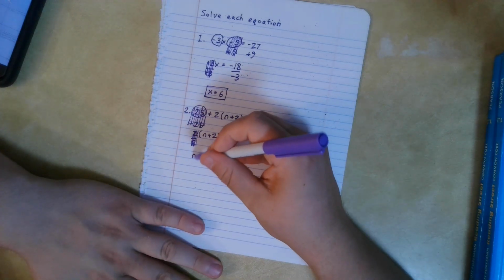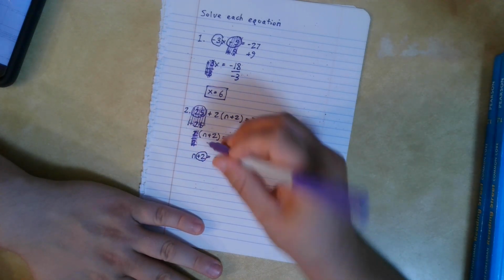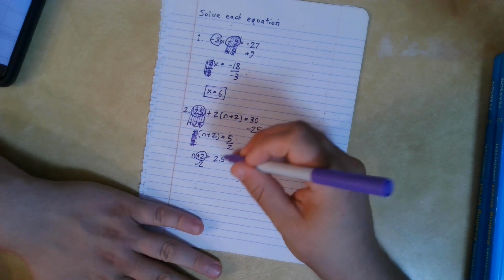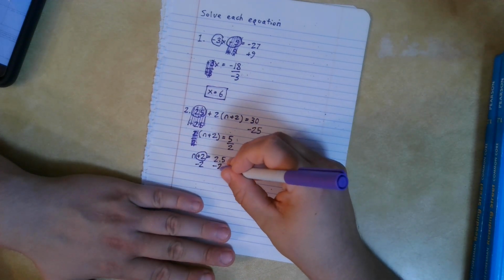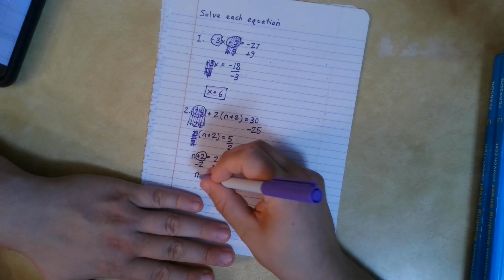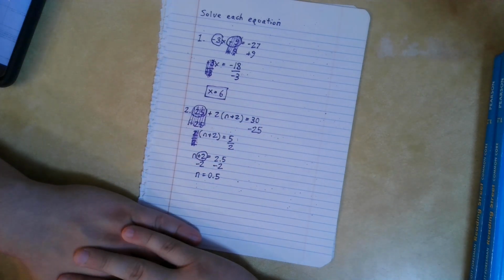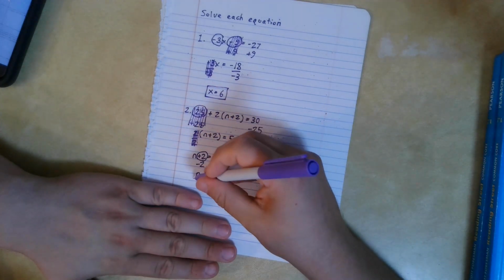Last, we need this n to be alone. We're going to move the plus 2. You already know the opposite of plus 2 is minus 2. Minus 2 on both sides. N is equal to 0.5. That's it.